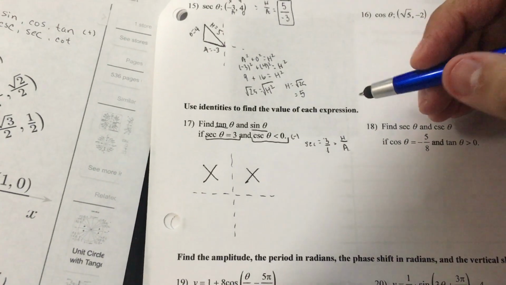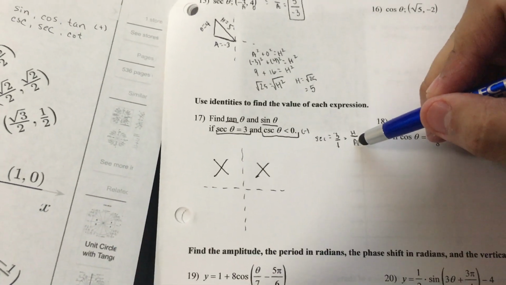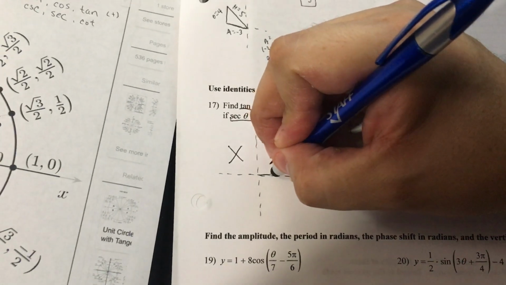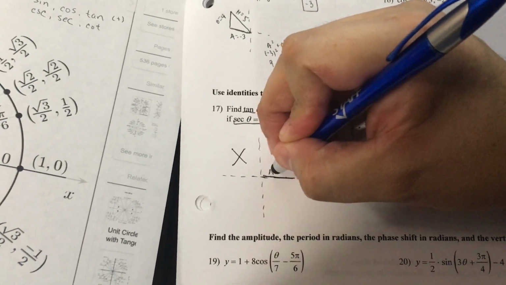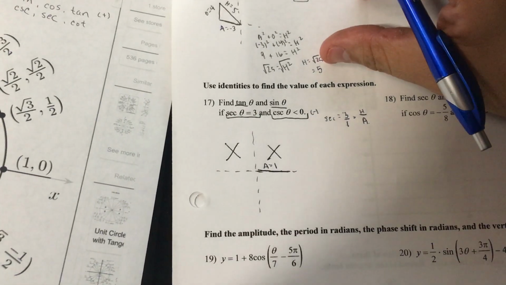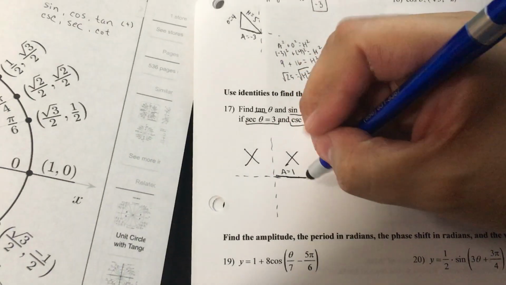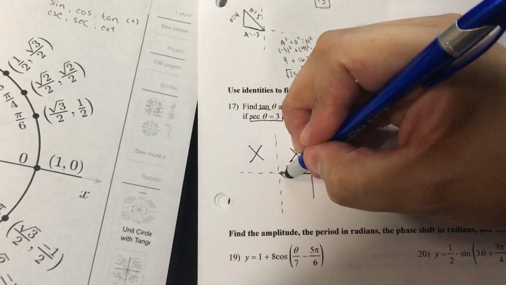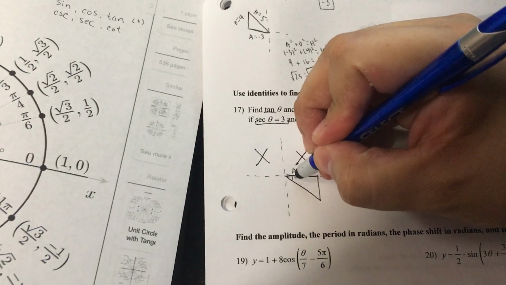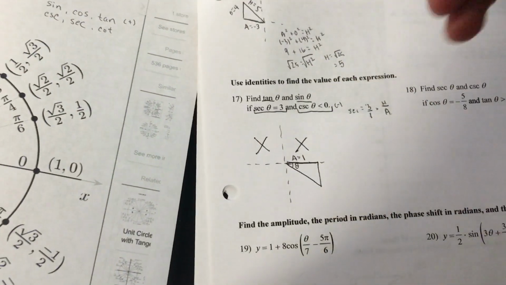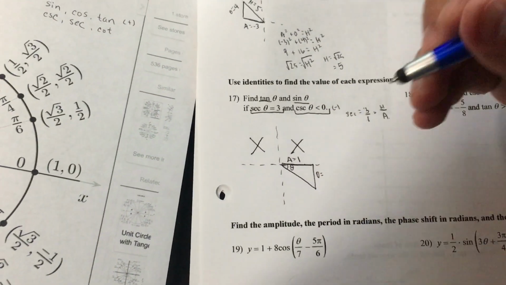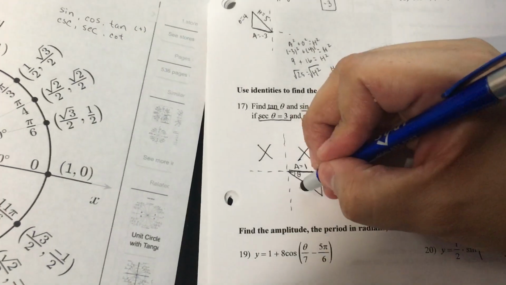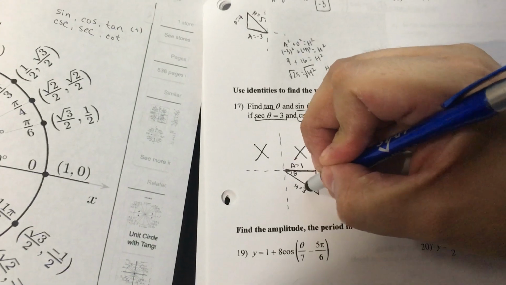Since I know the a, the x value has to be positive 1, that tells me that I have to move in this direction. Now since I already crossed out this piece of info, I know that my triangle has to move down. So this right here is my theta. My O, I don't know what it is yet, but I do know that it's going to be negative because this moved down, and my H is equal to 3.